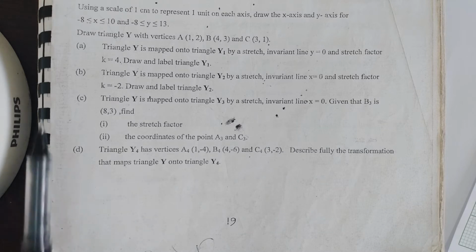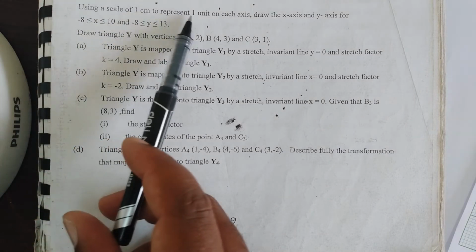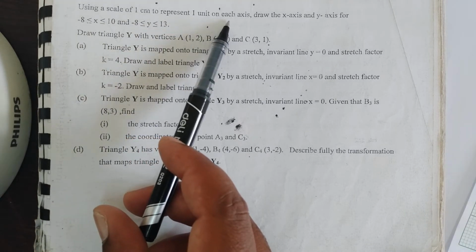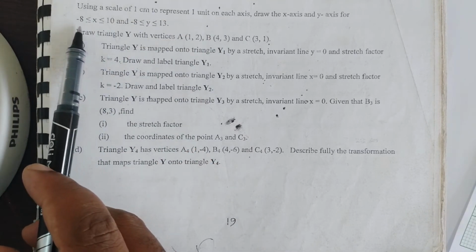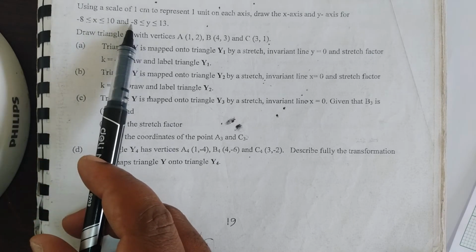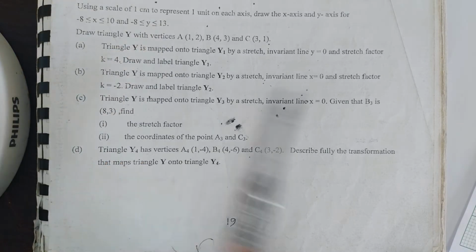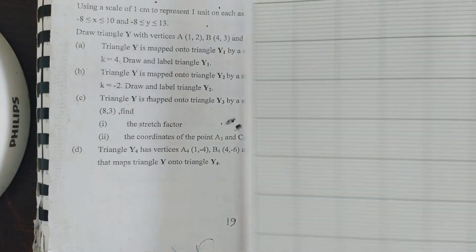The scale that we are going to use here is 1 centimeter to 1 unit on each axis. So we draw the axes from negative 8 to positive 10 for x, and negative 8 to positive 10 for y.